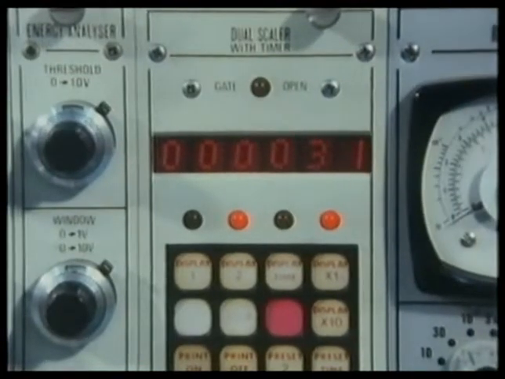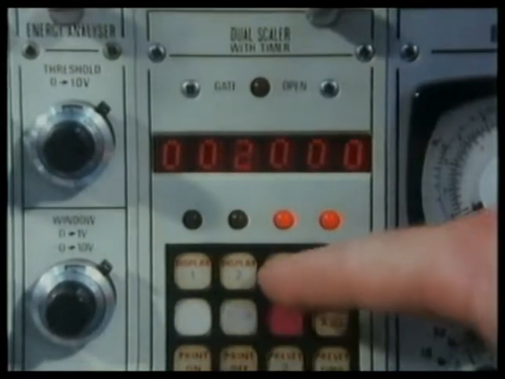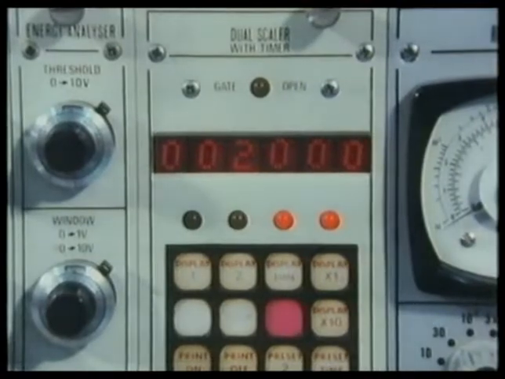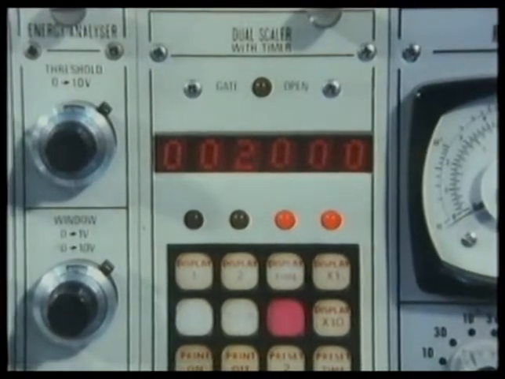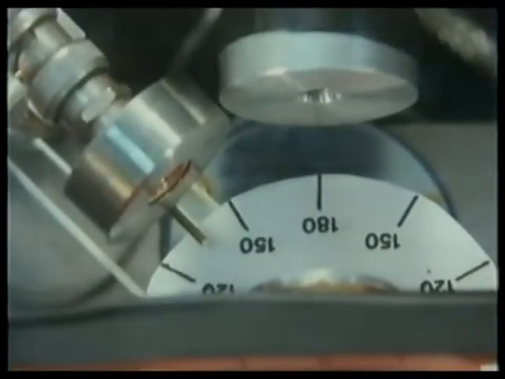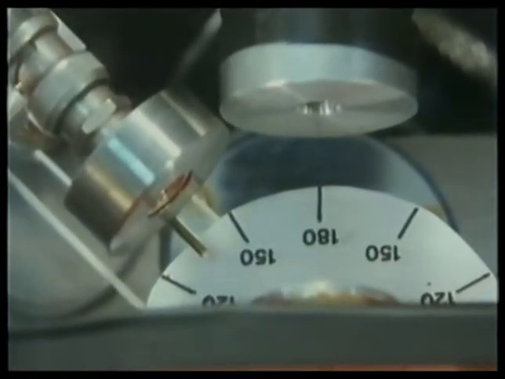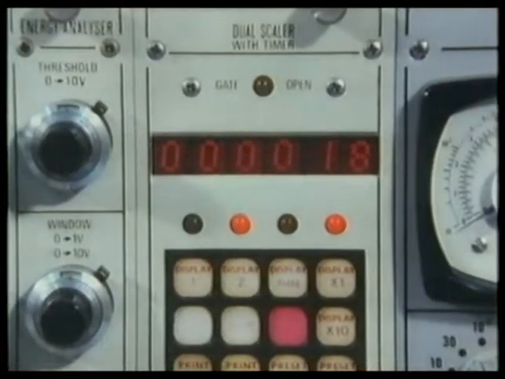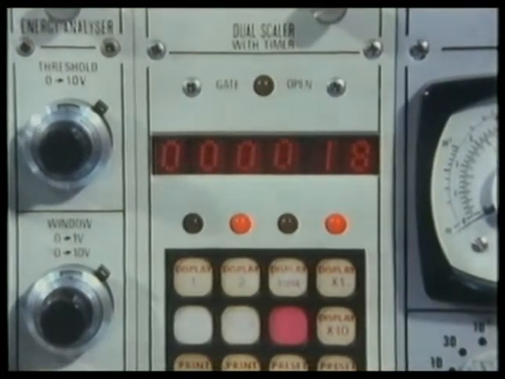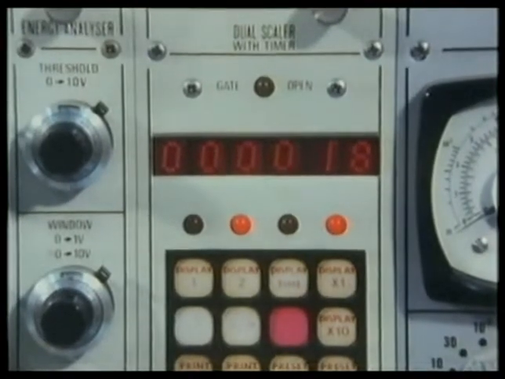Fewer still. We're now going to look for alpha particles scattered back off the gold foil at 135 degrees. Now, even though most of the alpha particles go straight through the foil, some have actually bounced back.